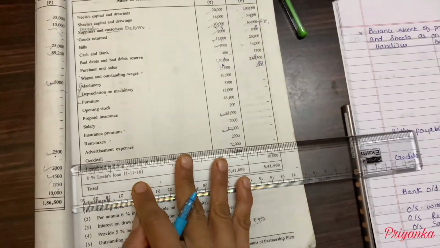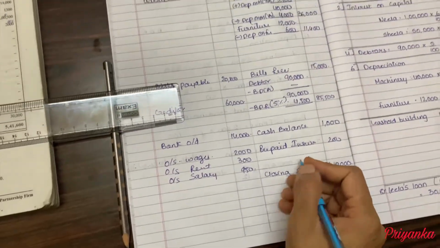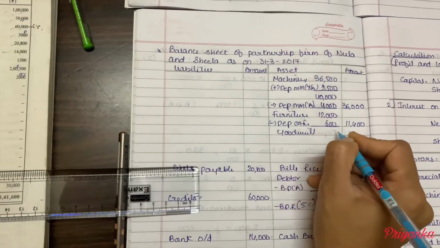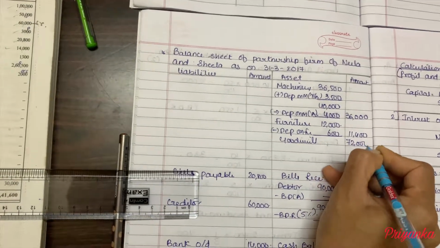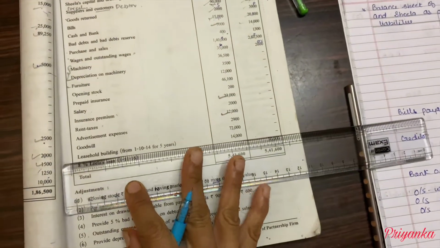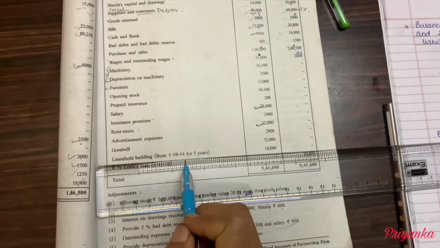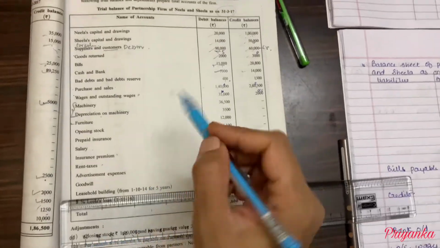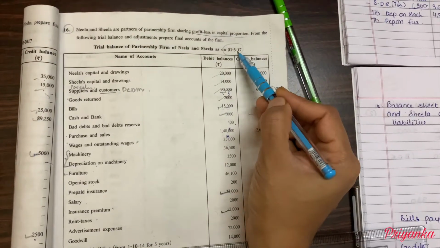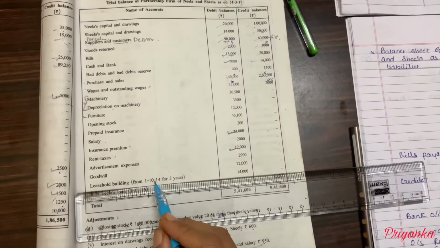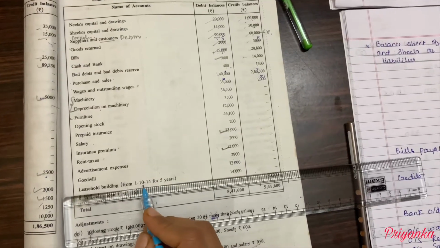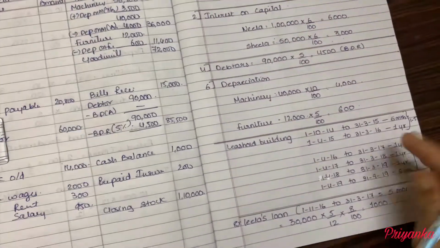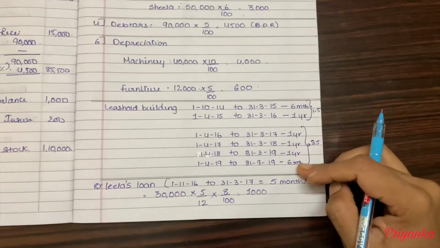Next, goodwill is your asset. So come to the asset side. Write down goodwill, 72,000. Leasehold building. Now this is something interesting calculation. Now normally when we used to calculate leasehold building, it was normally come to the same date. But here the 31st March 2017, and this is somewhere very before, like 1 October 2014 for the 5 years. Let's check how to make a calculation. Here I already put the calculation.